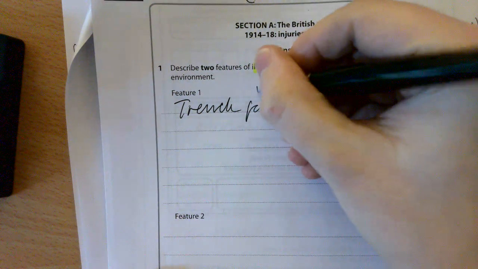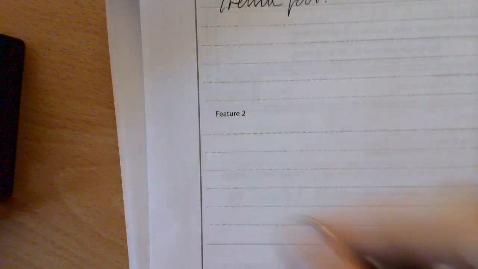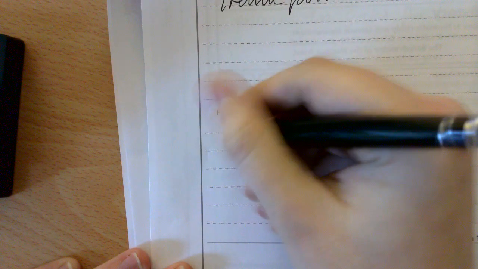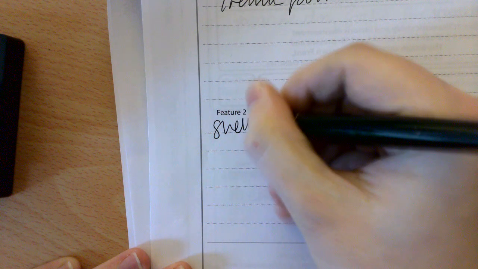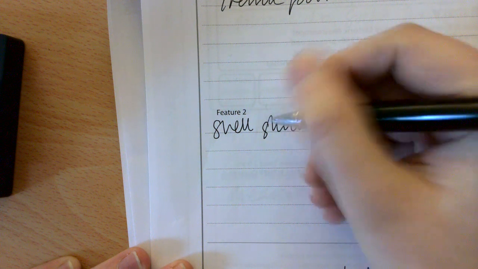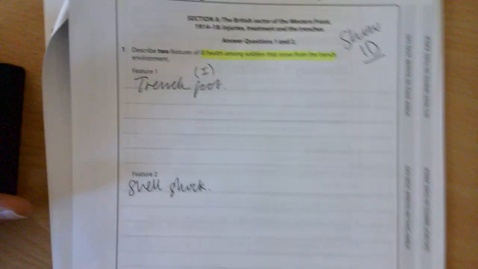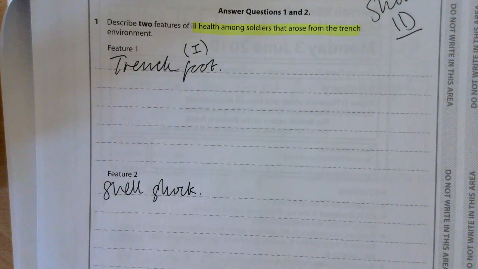So that's my I, got to identify it. And then down here, second one, shell shock. Okay, again, that's just me identifying it, so it doesn't need to be in a full sentence. I have 2 marks in the bank already for identifying 2 features of ill health.